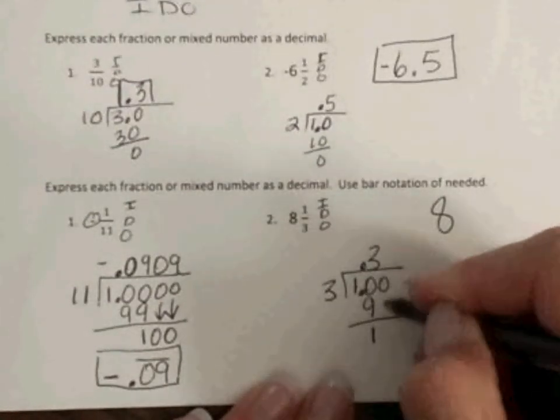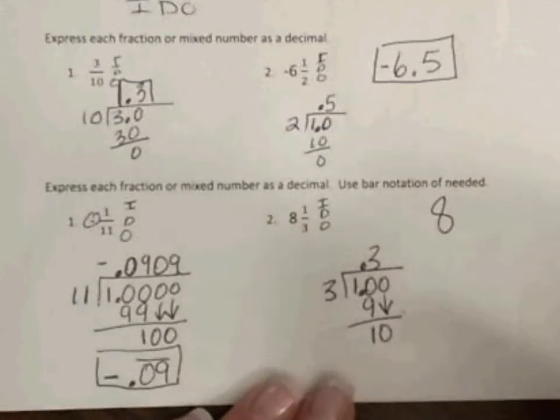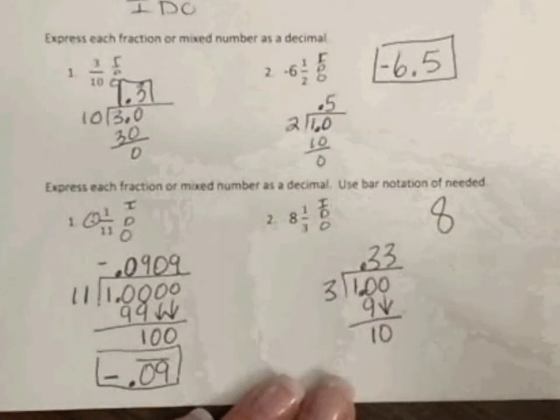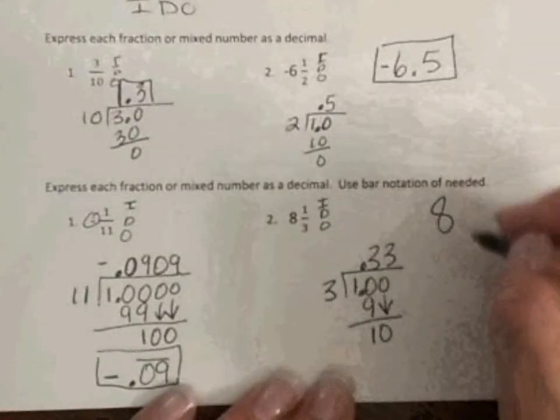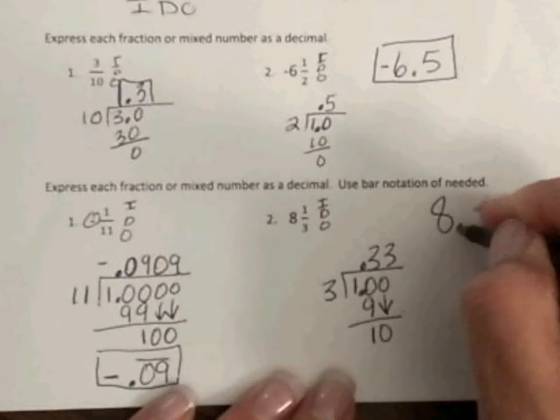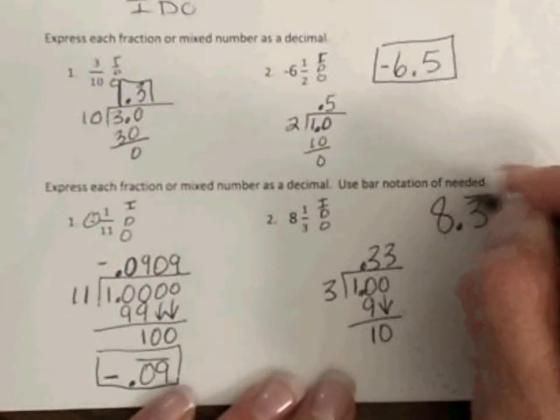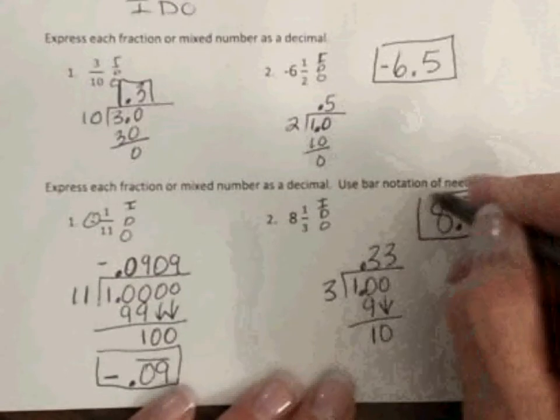We're going to add a 0, bring that down. 3 goes into 10 3 times. We already see a pattern. So the 3 is repeating, so our answer is 8.3 repeating.